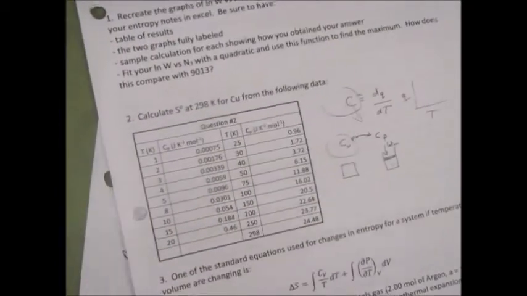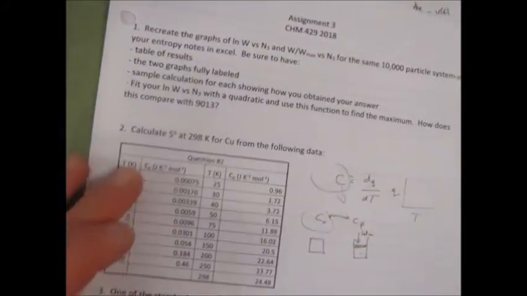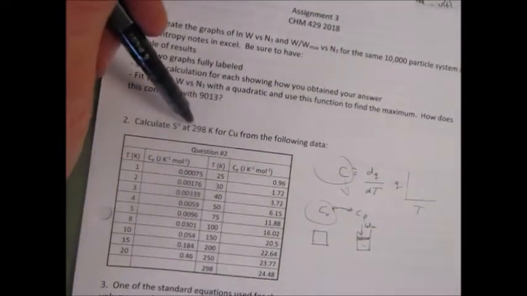So when we go to integrate this, you get delta S, and we'd have to integrate this side just like this. One of the things I'm going to talk about is how to graphically get an answer for the entropy between 2 values, which in our case is to calculate the absolute value of entropy at 298.